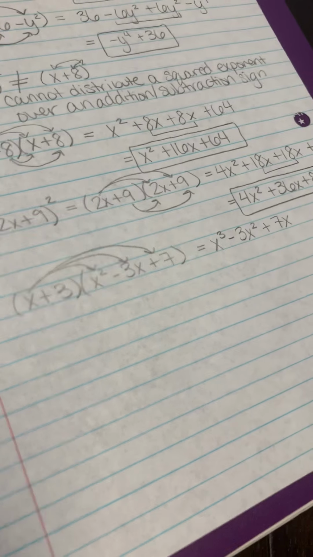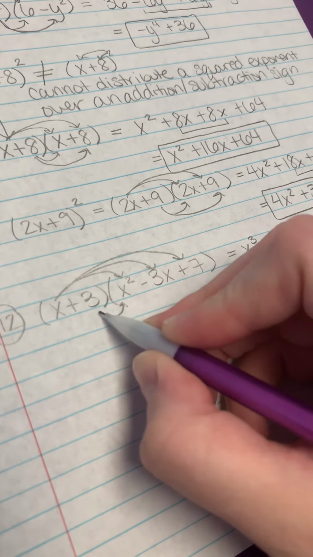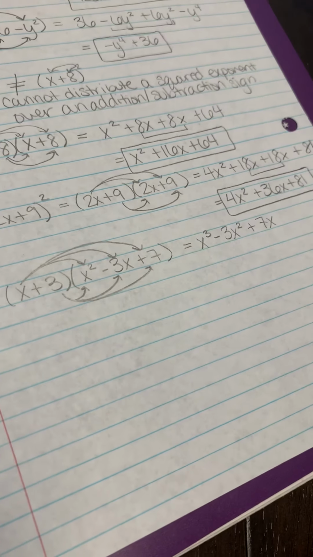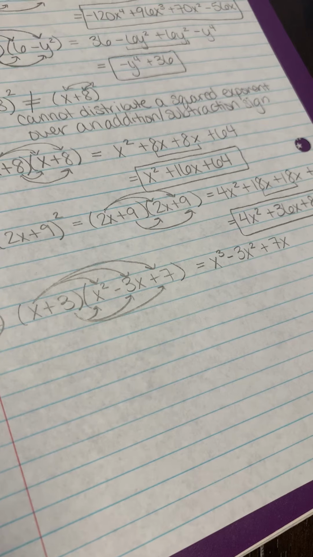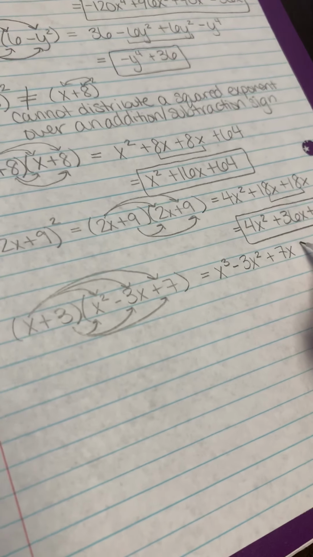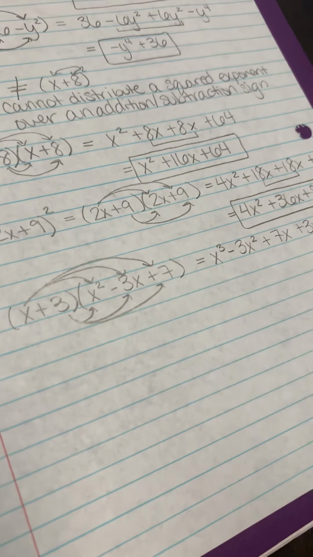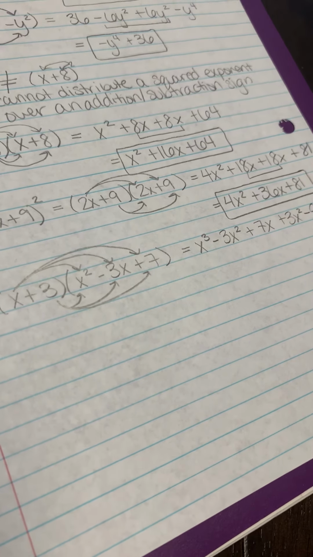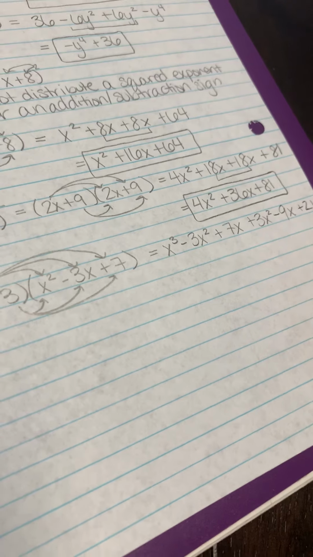Then I go back and I distribute the 3. 3 times x squared, 3 times negative 3x, 3 times positive 7. So 3 times x squared would be positive 3x squared. 3 times negative 3x is negative 9x. And 3 times 7 is positive 21.